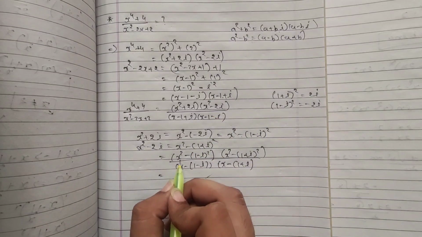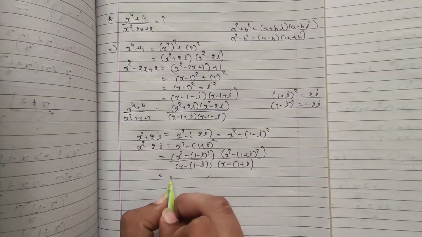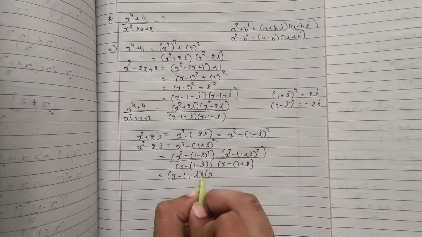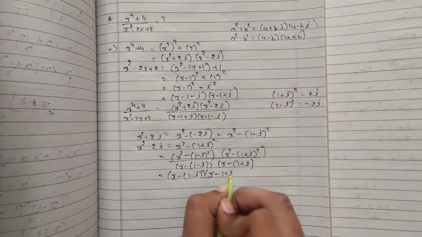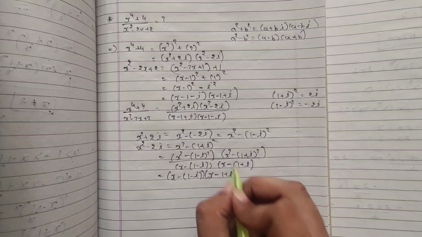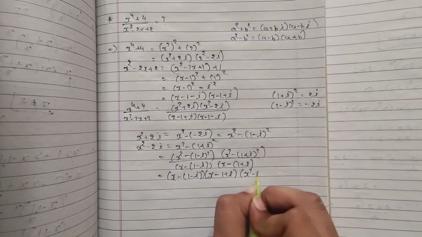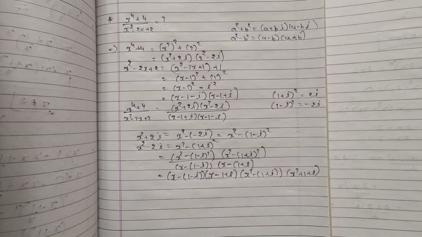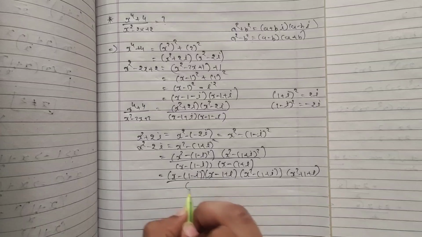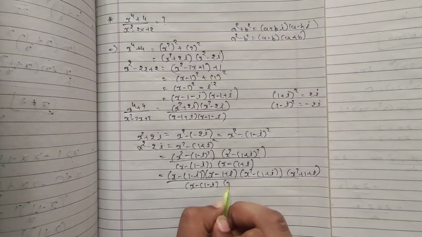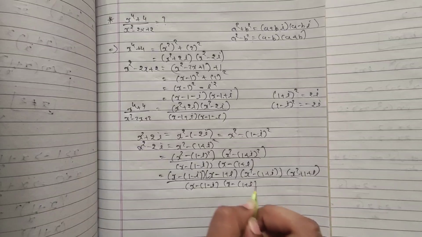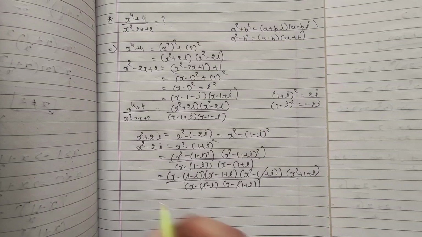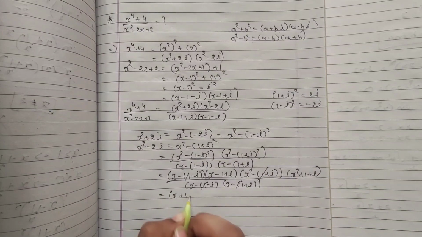So I can write x square minus 1 minus iota square as x minus 1 minus iota and x minus 1 plus iota. Agree? Same way I will factor this. So I can write x square minus 1 plus iota and x square plus 1 plus iota. And in the division, x minus 1 minus iota and x minus 1 plus iota will be common, so I will cancel out both of these terms. So what will remain? X plus 1 minus iota.